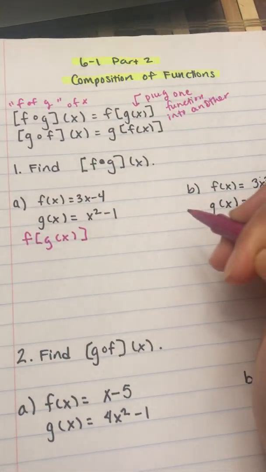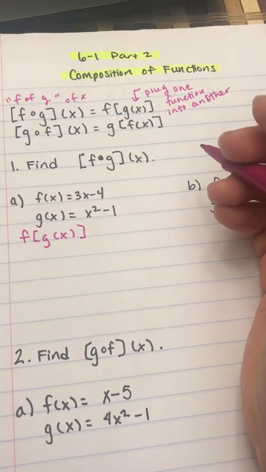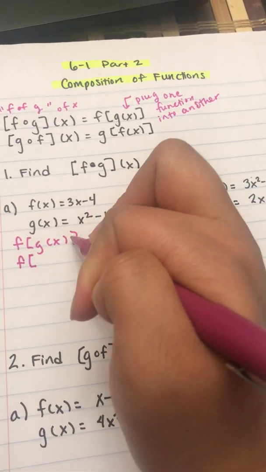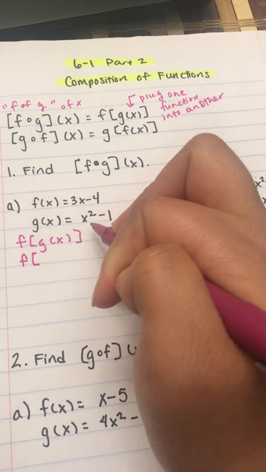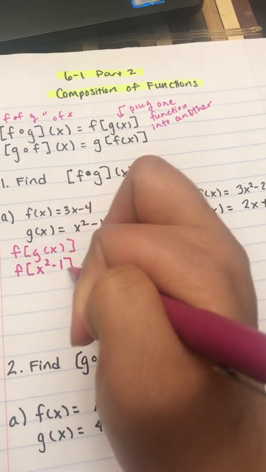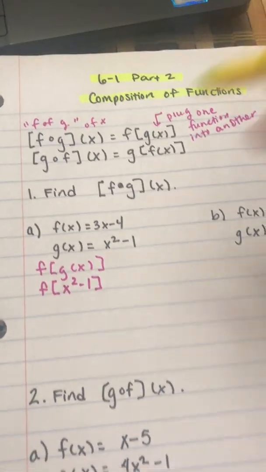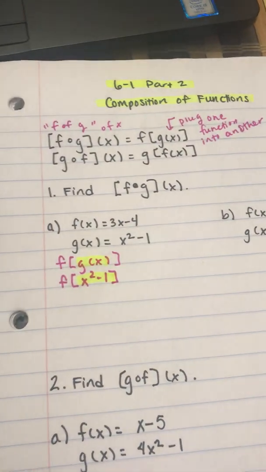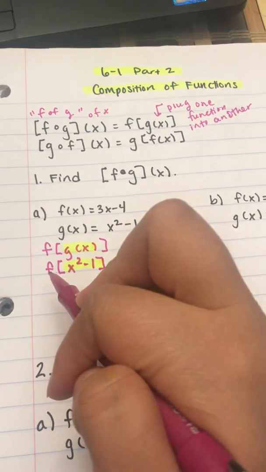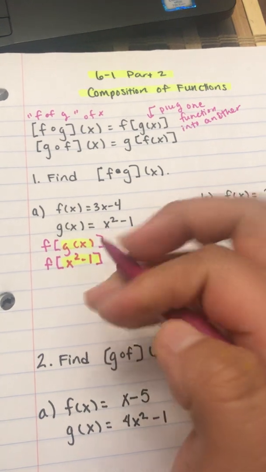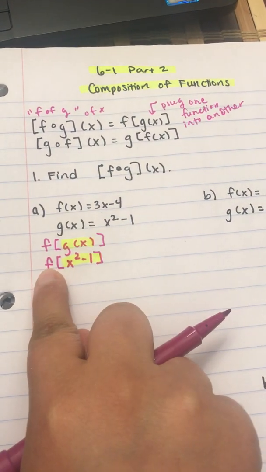So g goes on the inside. The way I'm going to set this up is I'm going to leave f on the outside, and then I'm going to plug in whatever g of x is. So here g of x is x squared minus 1. So I'm just plugging in the value for it. That means we're really going to be using function f, but we're going to be replacing x with the x squared minus 1. I like to write it out first.